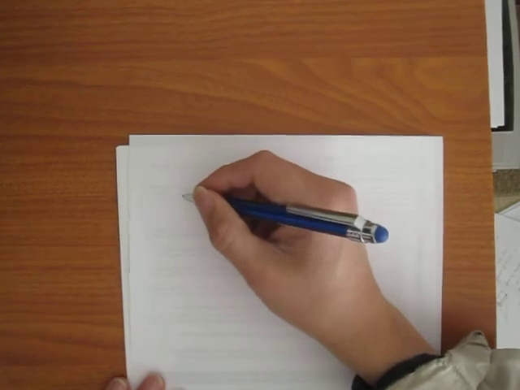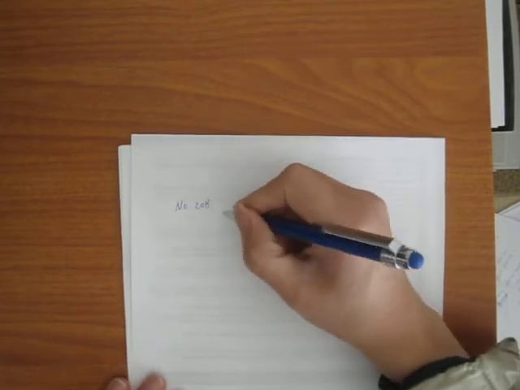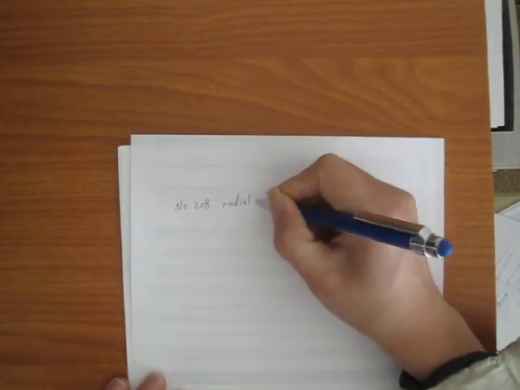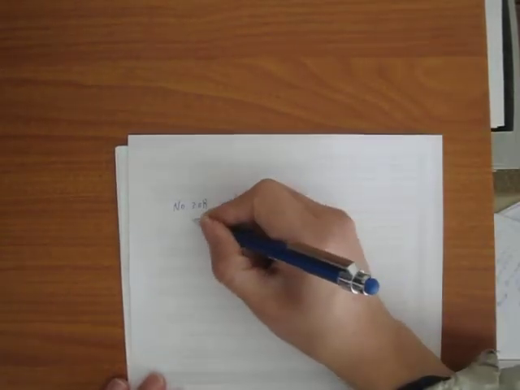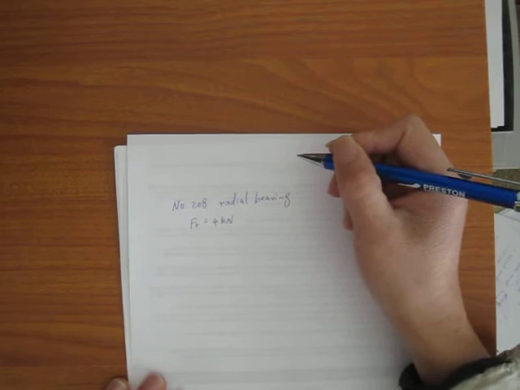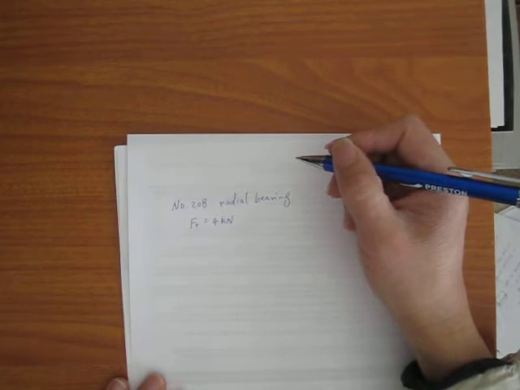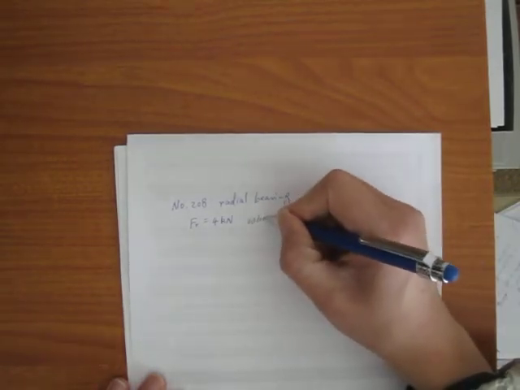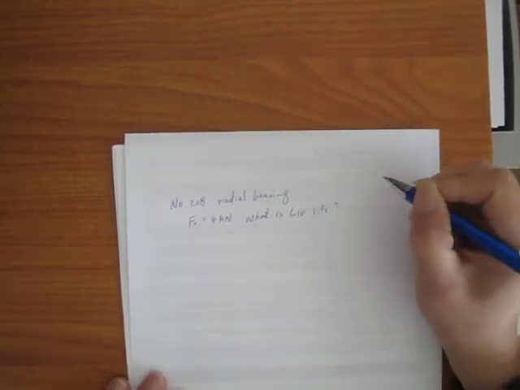The example says we have a number 208 radial ball bearing, and a radial load FR equal to 4 kilonewton, that's about 1,000 pounds, or about 800 pounds. We want to find out the L10 life.